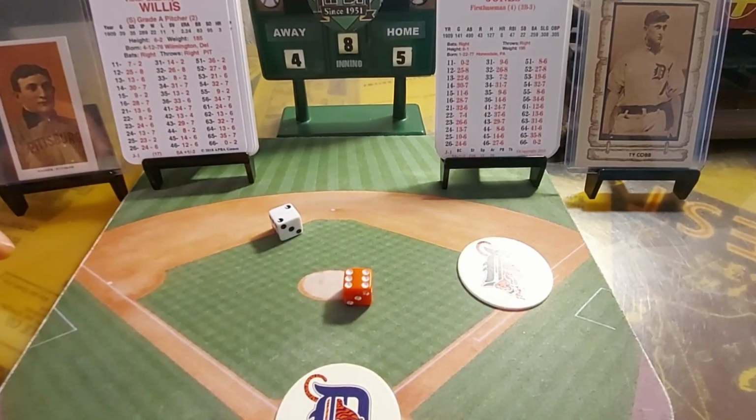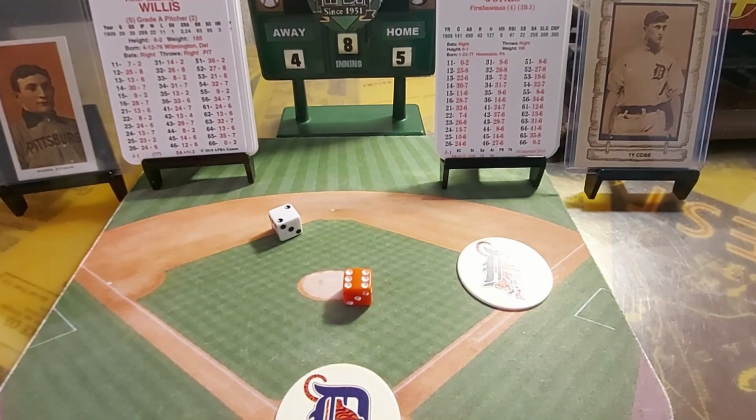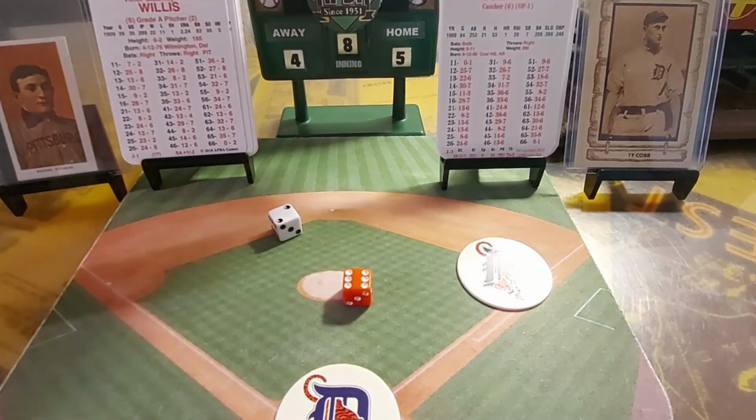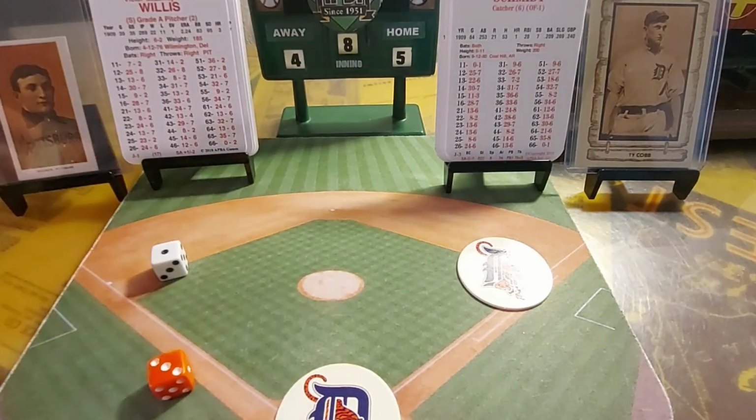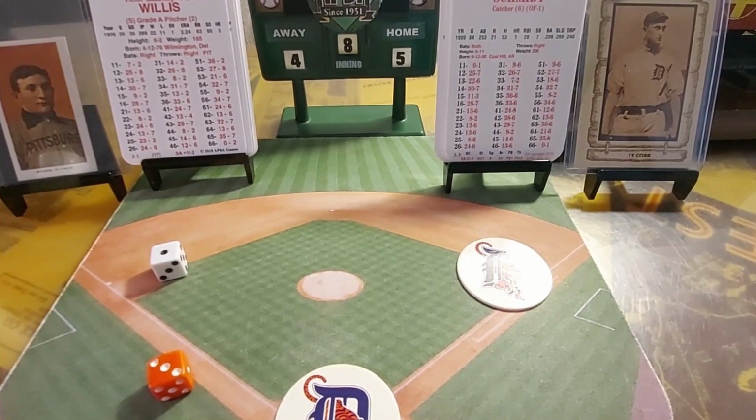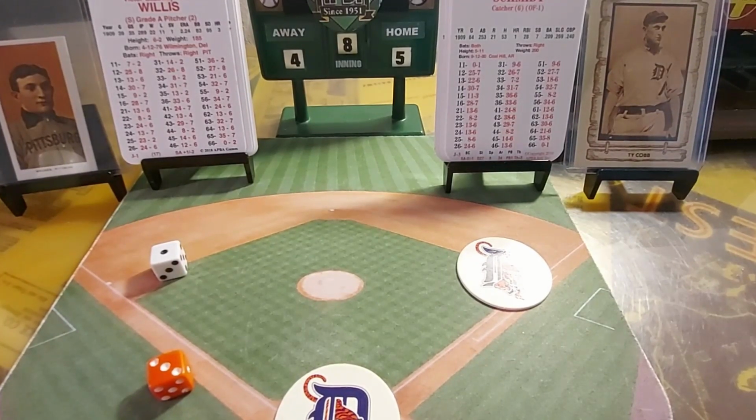Here's the pitch. 6-2 is a swing and a miss, strike 3. Jones will have to grab some pine for the second time in the game. Catcher Boss Schmidt hits a slow roller toward first. He is racing down the line. He's going to beat out an infield hit. First and second, Detroit with 2 outs.